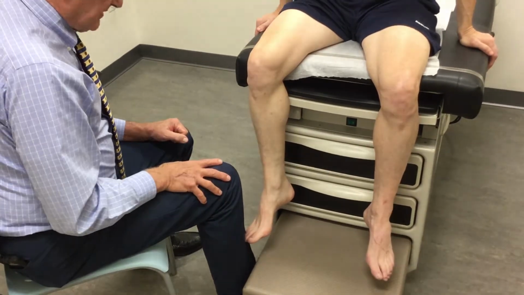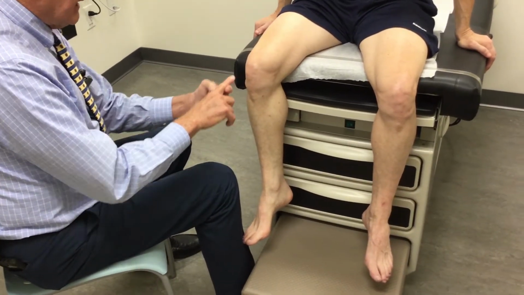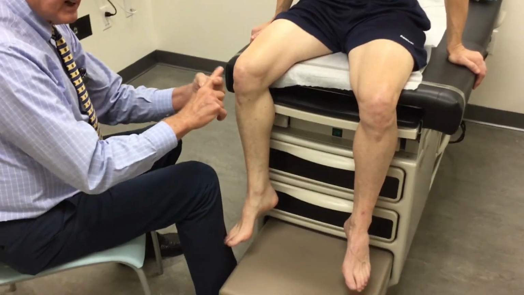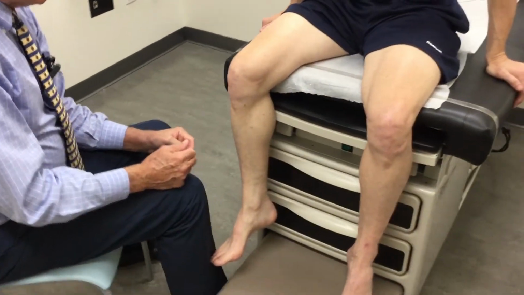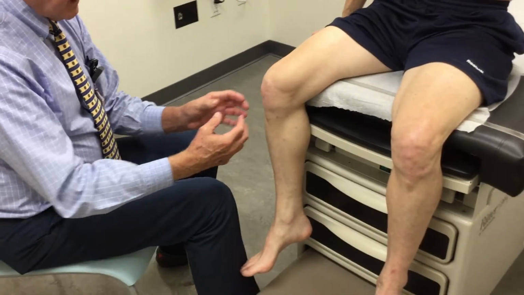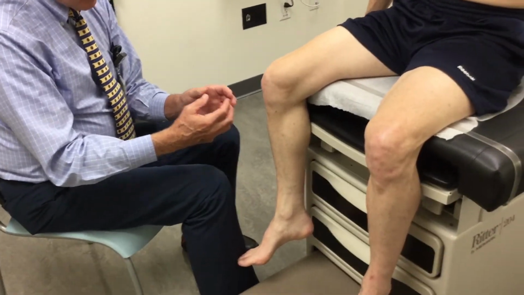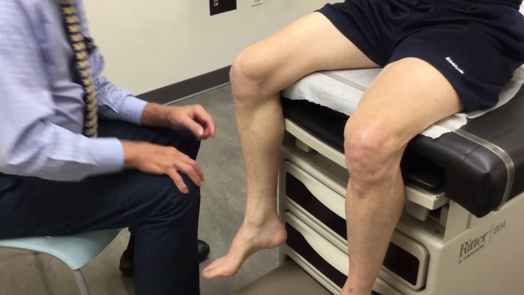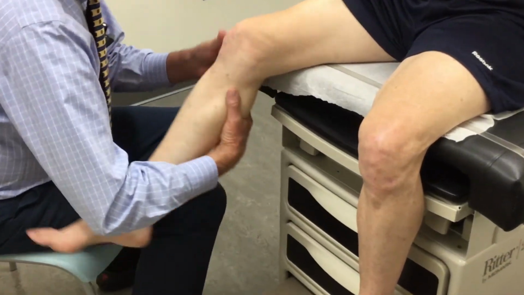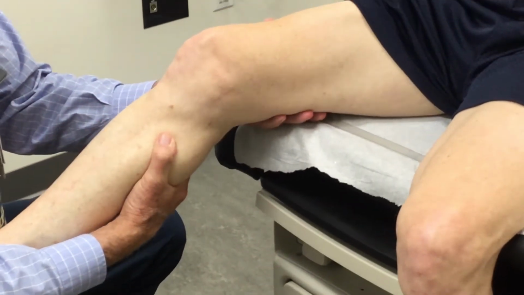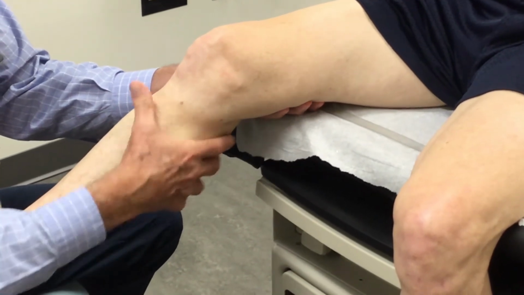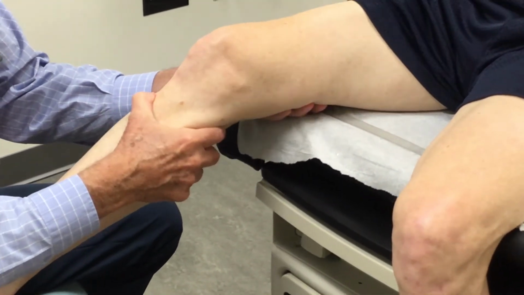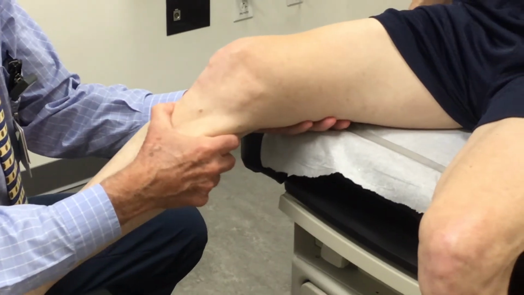Now, the cruciate ligaments are within the interior of the knee, and they make a cross or an X in the joint. The anterior cruciate ligament keeps it from going forward, and the posterior from going backward. So to test those ligaments, there's a couple different tests we can use. If your hand and arm is big enough, you can actually get a hold of the femur and the tibia and just kind of pull it forward, backward, forward. This is called a Lachman's test.